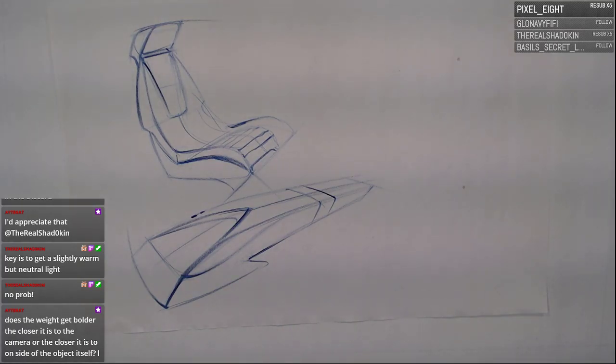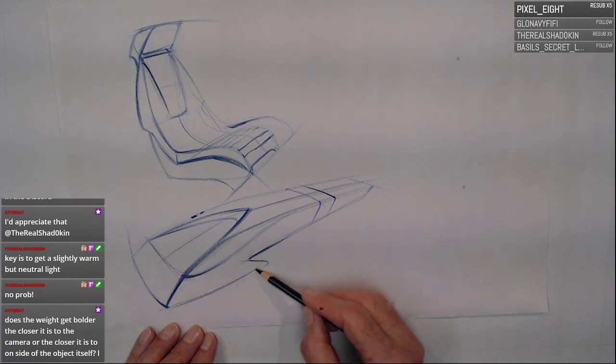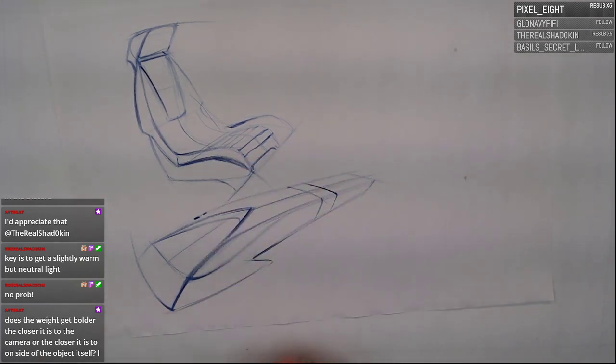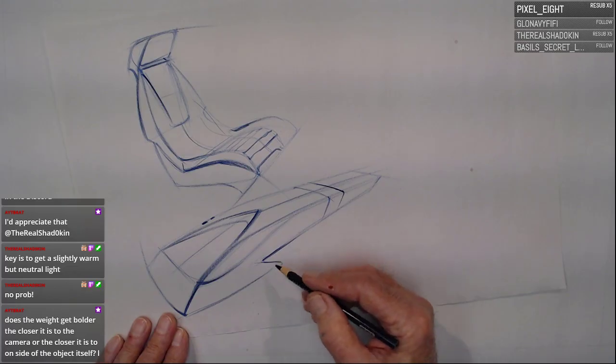Does the weight get bolder the closer it is to the camera or the closer it is to the side of the object? The object itself, whatever the object is, is what you're dealing with here, Brett. For example, closest to me is this surface here. Everything I'm drawing this far, surfaces closest to me, really hit them and emphasize them. And then all of a sudden it changes the entire character of what you're working with here.